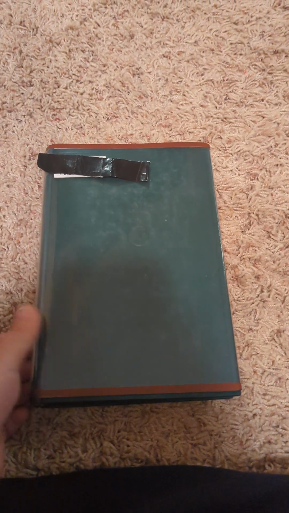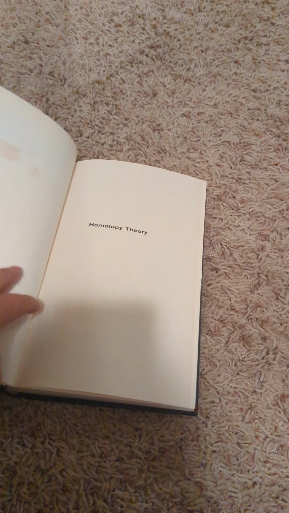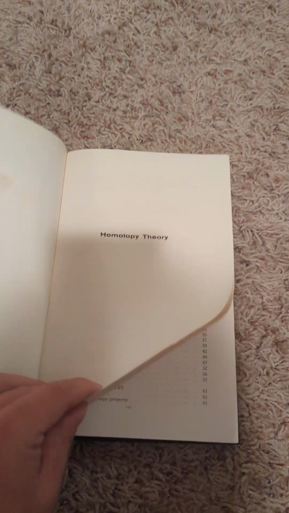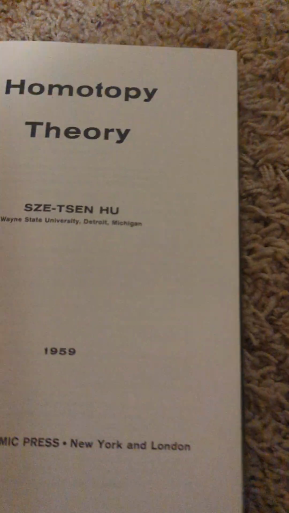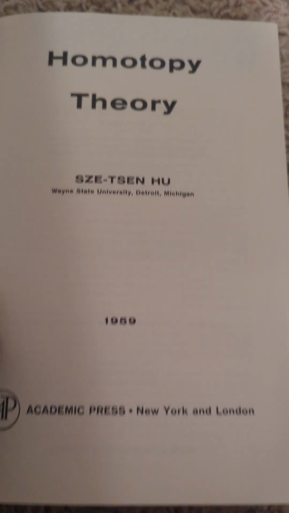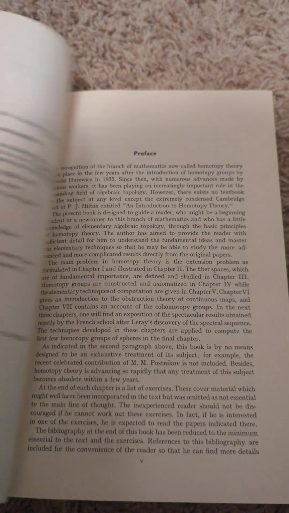Just a pure green book. Very nice. Okay. Homotopy theory. Never heard of that university before. 1959. We have our preface.